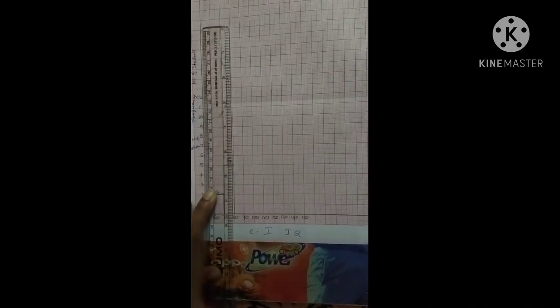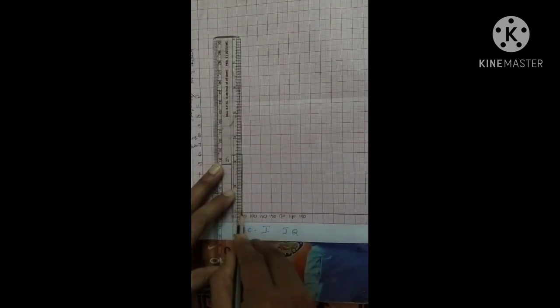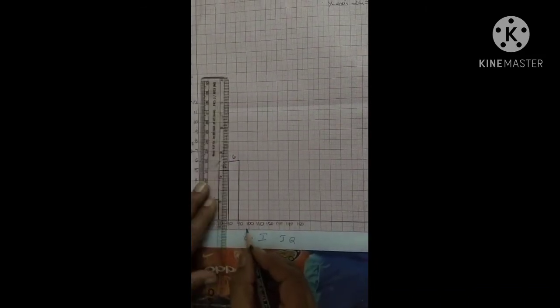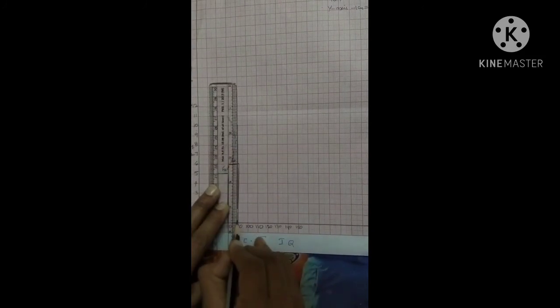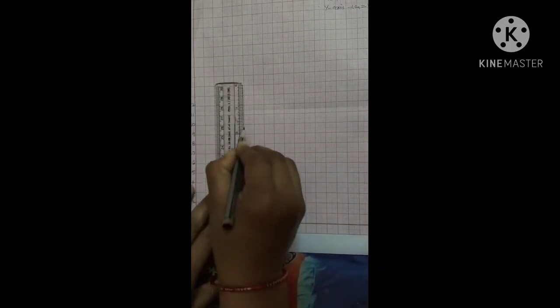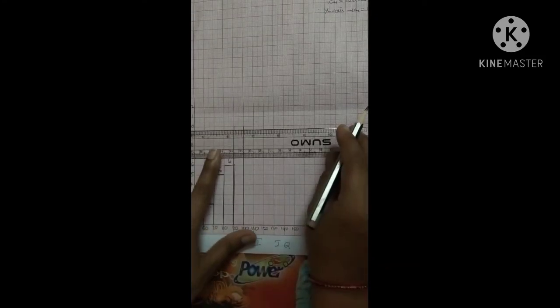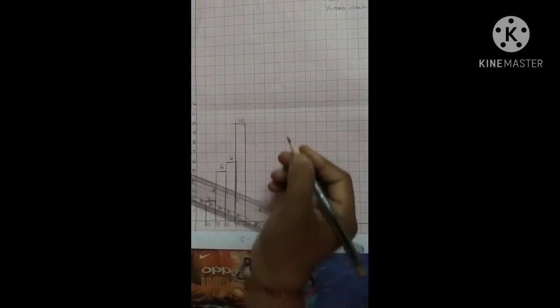So next, 80 to 90: 6 students are there. So where is the 6 here? So here draw the graph for 6 students. Next one, 90 to 100: 10 members are there. 10 students are there. Here 10. So it is 10. Okay children.